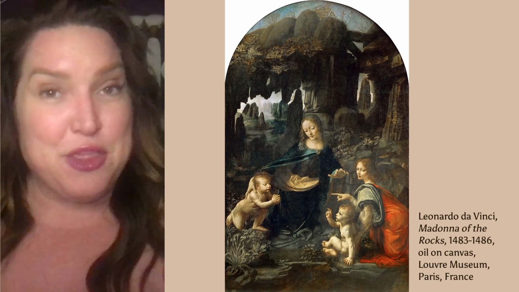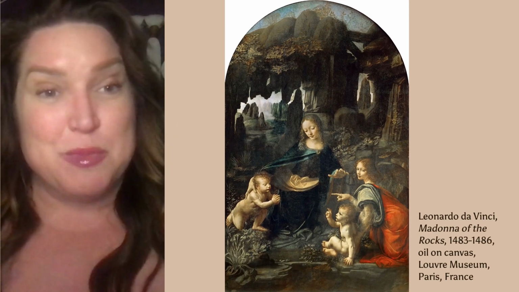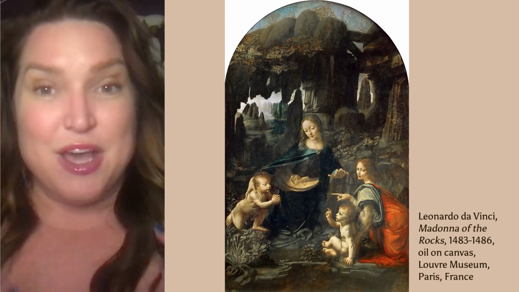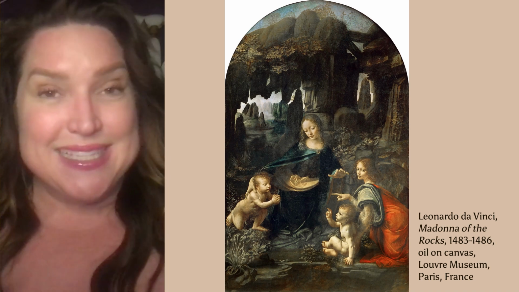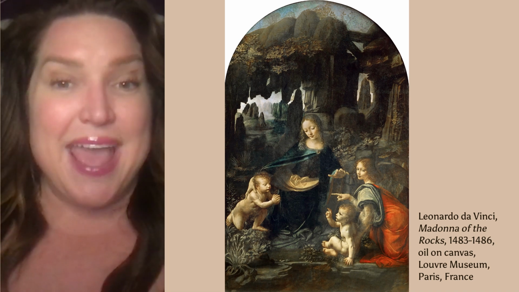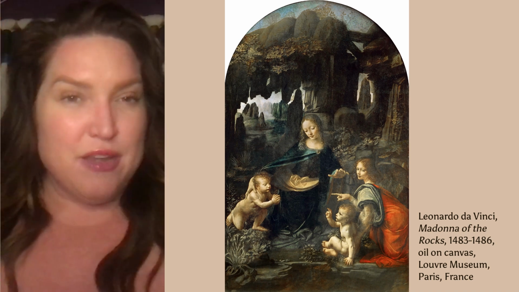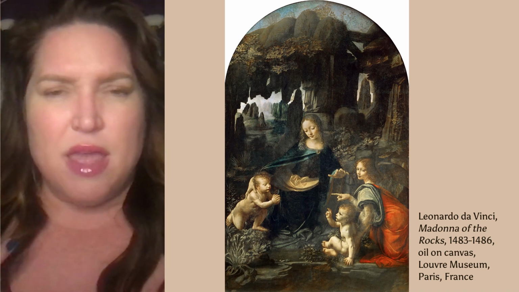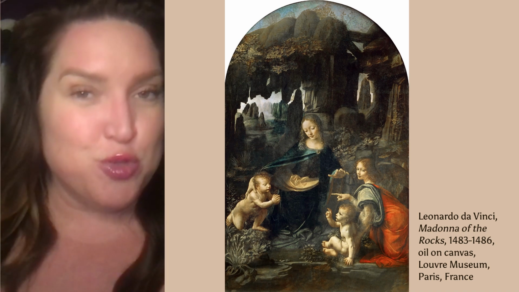So here we see another Madonna painting. That's the Virgin Mary with baby Jesus. They're also accompanied in this instance by the infant John the Baptist and an angel in this kind of rocky setting that gives this painting the unusual name.